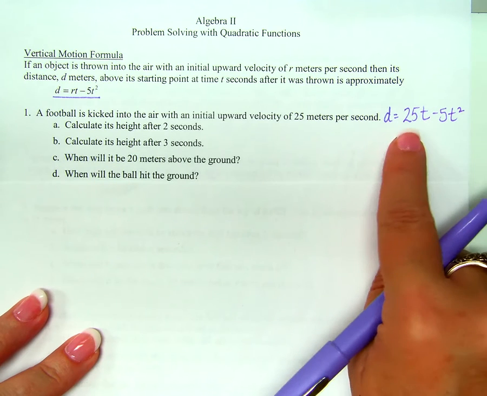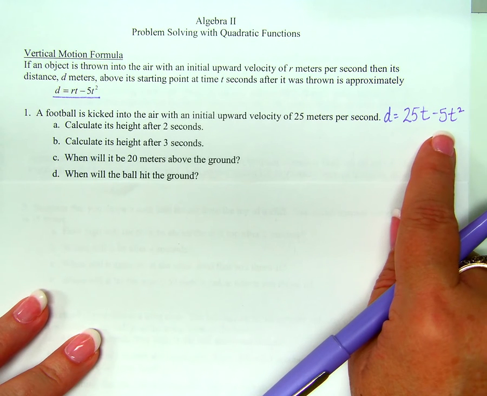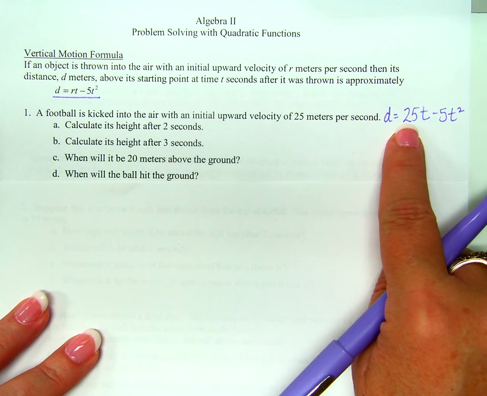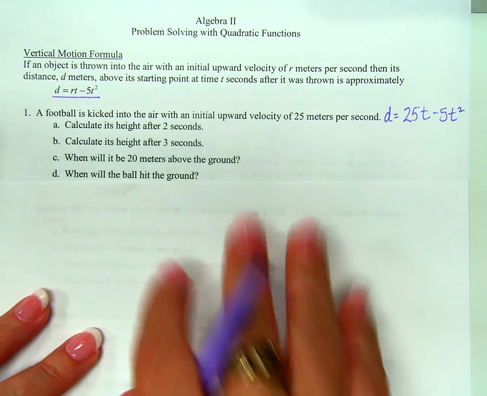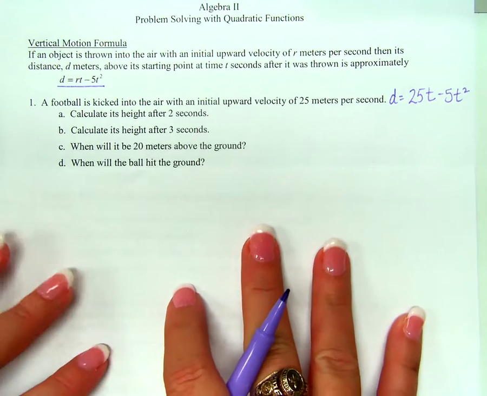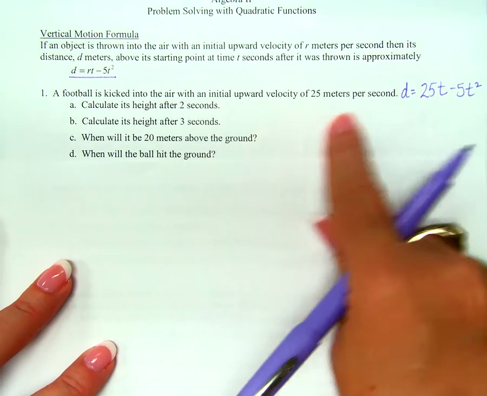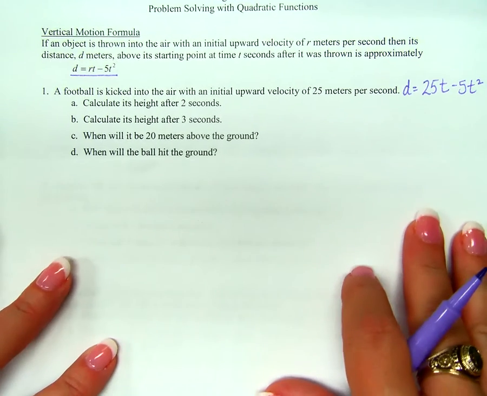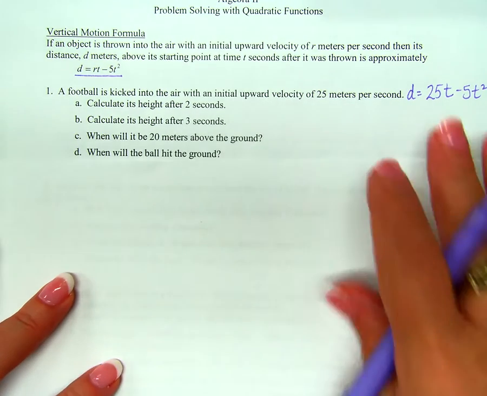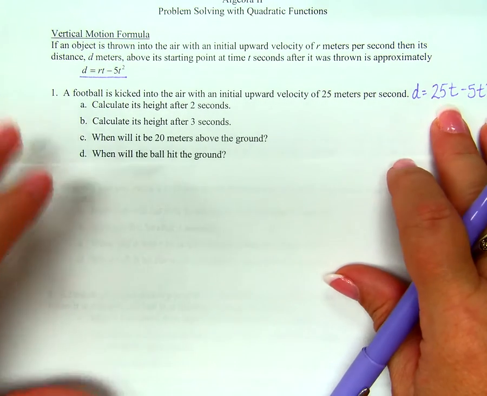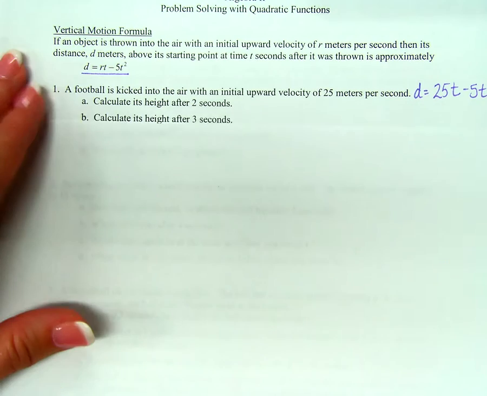I use this exact same equation for number 2, if the initial upward velocity is 25, right? If it's something different, I'll have to use a different formula. Now, notice I have another piece of paper that I'm going to do my work on, because you guys know I write way bigger than this. If you want another piece of paper to do your work on, that's totally fine. If you want to write all your work out here, that's fine as well. We're going to start right here.